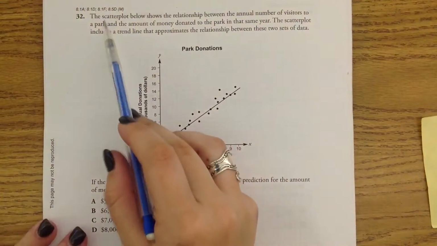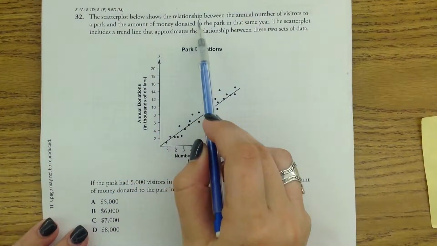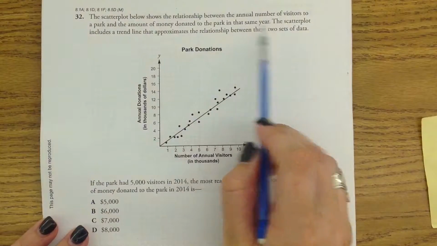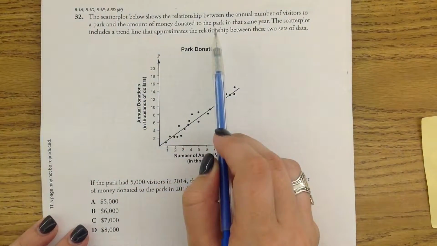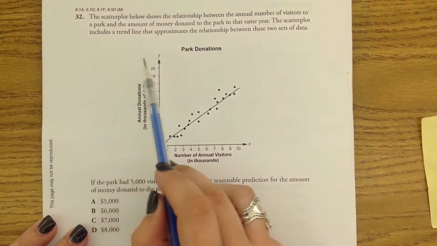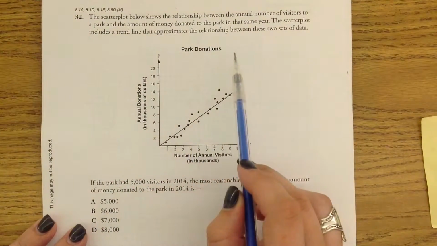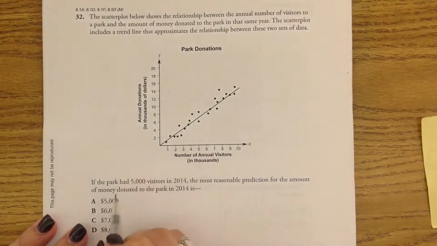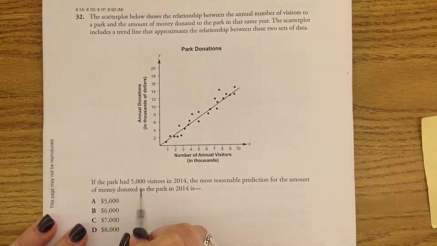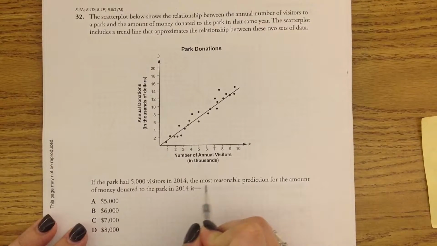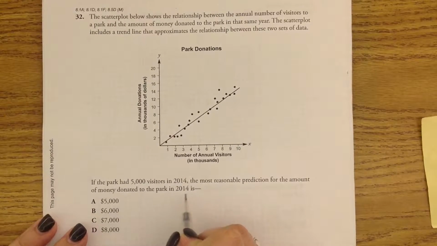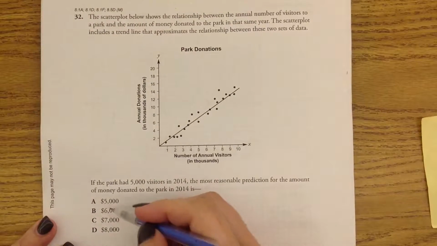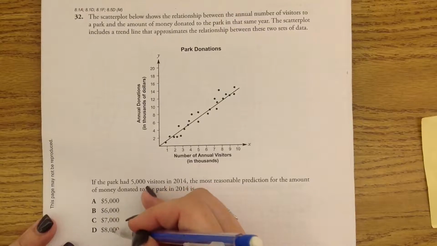Question 32 says that the scatter plot below shows the relationship between the annual number of visitors to a park and the amount of money donated to the park in the same year. The scatter plot includes a trend line that approximates the relationship between these two sets of data. If the park had 5,000 visitors in 2014, the most reasonable prediction for the amount of money donated to the park in 2014 is, and then we have some choices between 5 and 8,000.